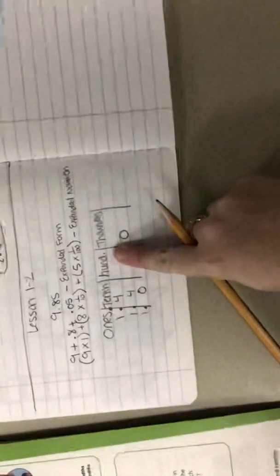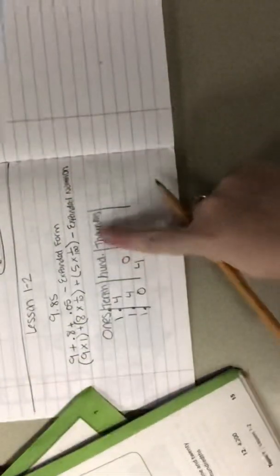The hundredths. So I can look back at my place value chart, and I know my hundredths come after my tenths. So that's my 3. And then I have my 7, and that's going to go in my thousandths place. I can go back to my place value chart and see thousandths comes after hundredths.